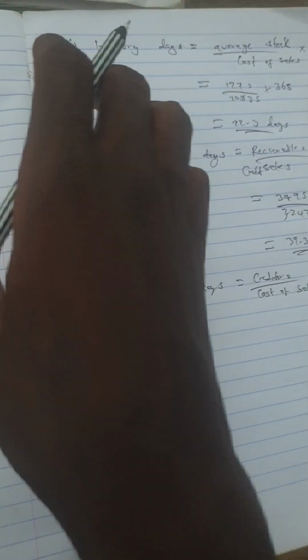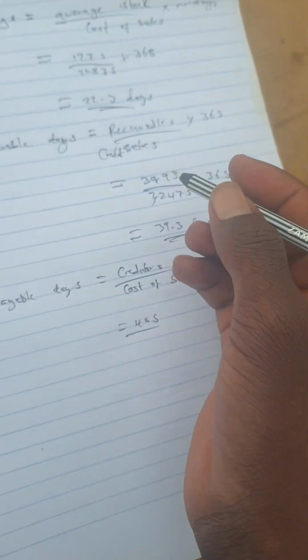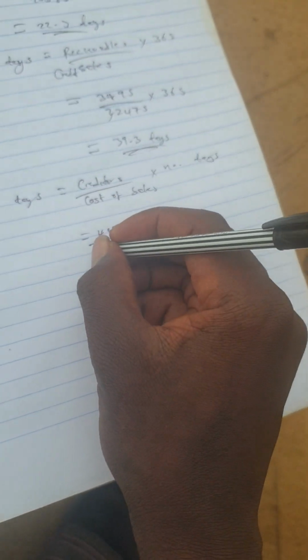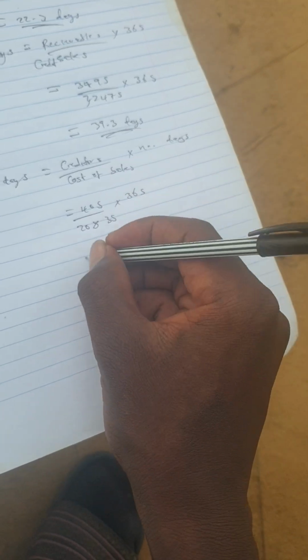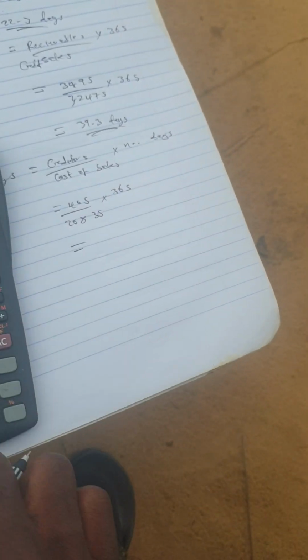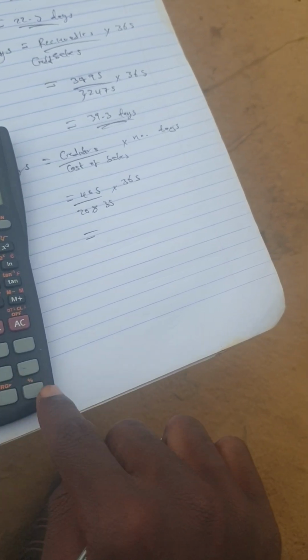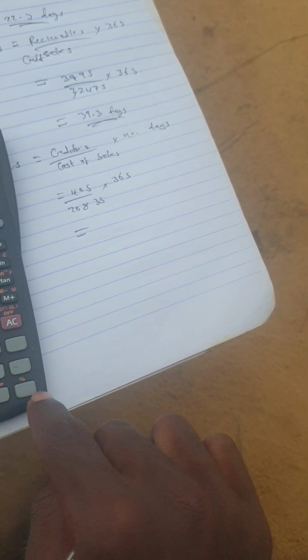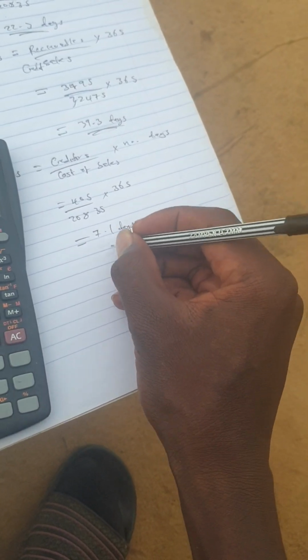In our question, our creditors were worth 405, and our cost of sales has not changed, 2835. So we have 405 divided by 2835 times 365. This is 7.1 days.